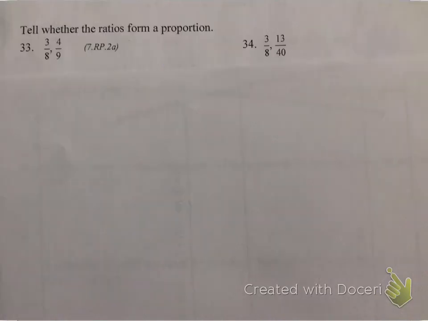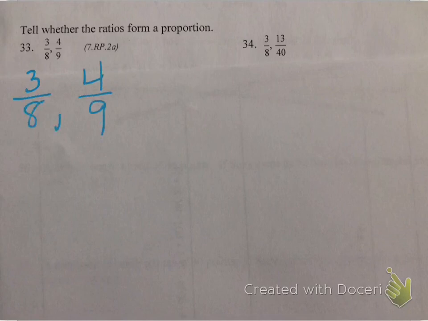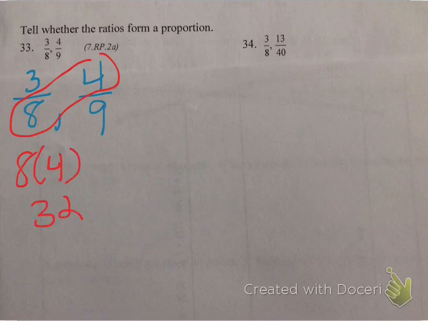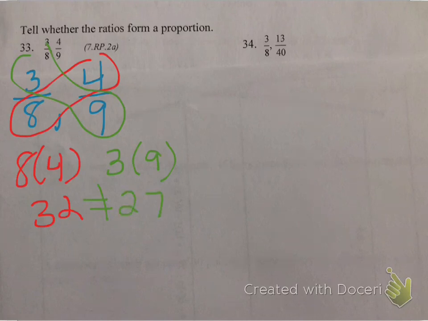Number 33, you're determining if the two ratios are proportional or not. So you could use cross product property. Works well. We're determining if 3/8 and 4/9 are proportional. It's a pretty simple one, but we'll do the math just to prove it. 8 times 4 is 32, and 3 times 9 is 27, and 32 does not equal 27, so it is not proportional.